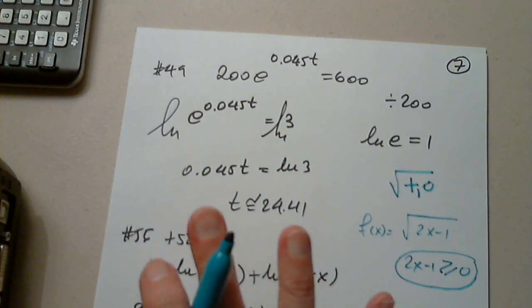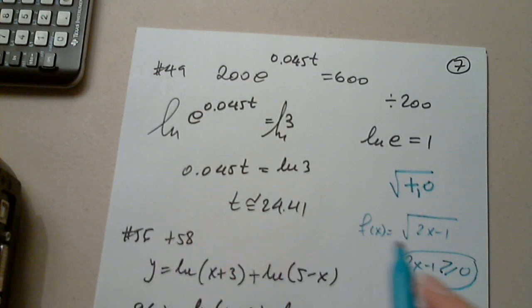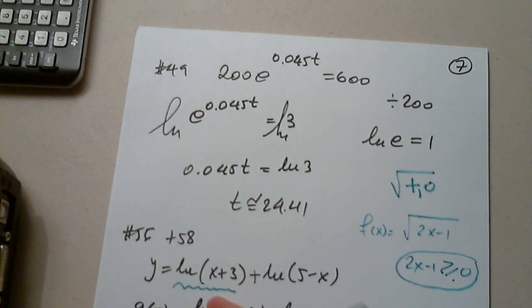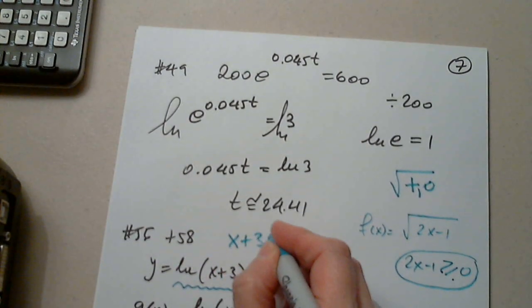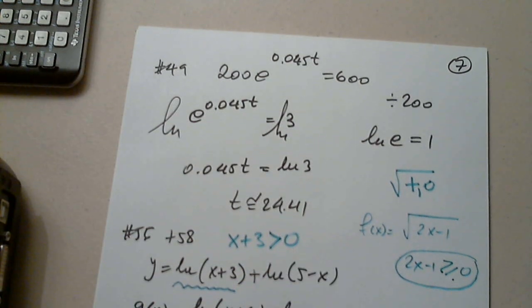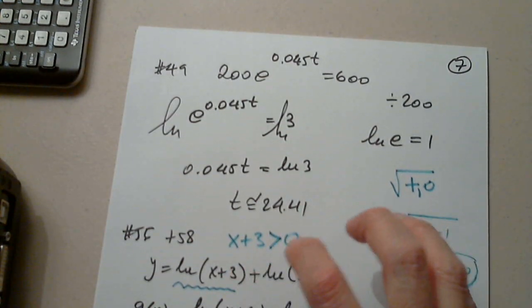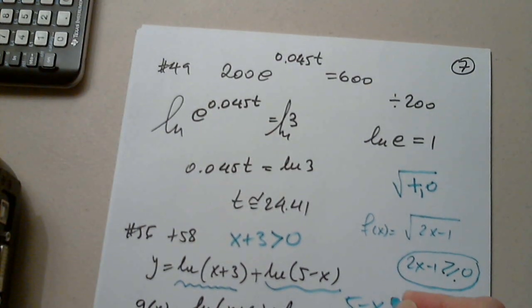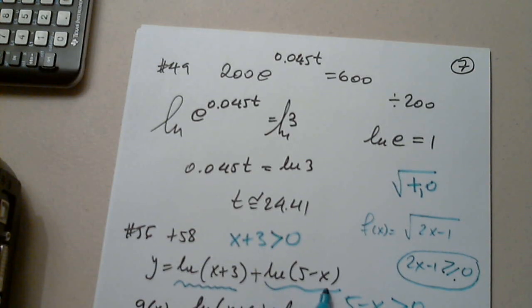Excellent. But now, the reason why I brought this up is because for this function, I have to write x plus 3 strictly greater than 0. So they're kind of similar somehow. For this function, I have to write 5 minus x has to be strictly greater than 0 because otherwise, natural log does not exist.